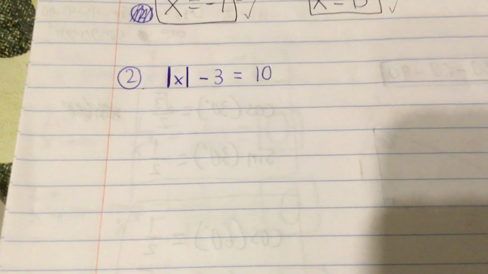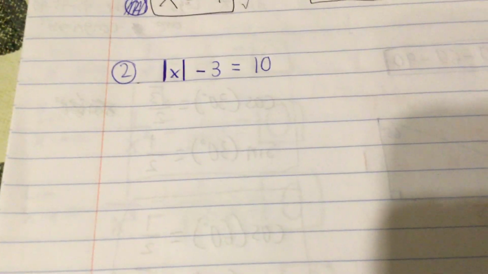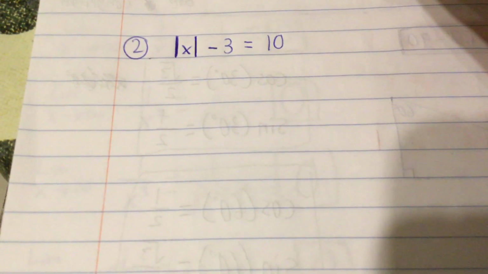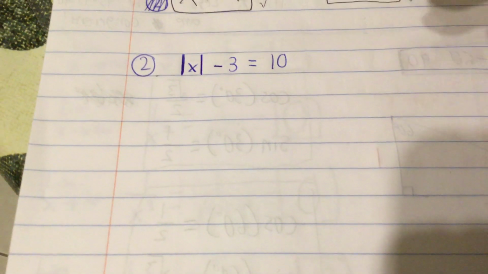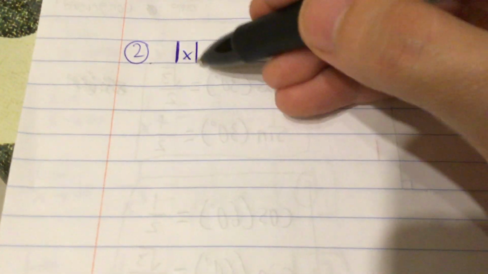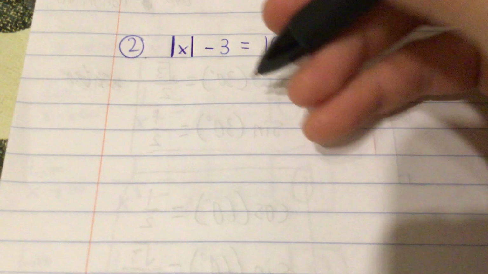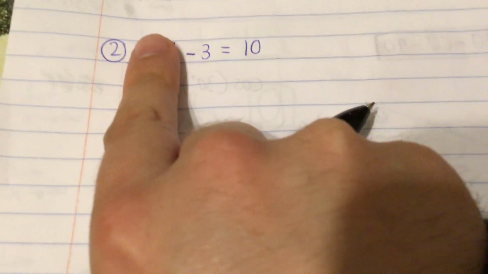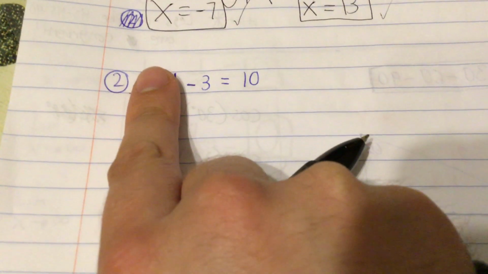Okay, well, this makes me nervous. Okay, well, not too bad, because it's just the absolute value of x. So what do you think I need to do for this particular problem? Step one, get the bars isolated. So the bars are right here. So pretend this is bars minus 3. How do I get bars isolated?